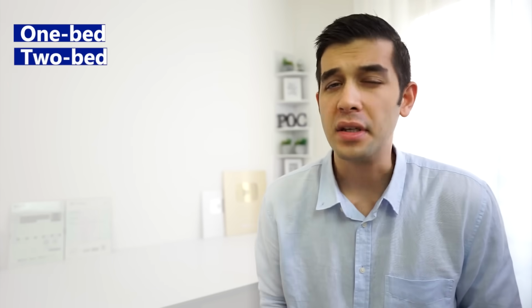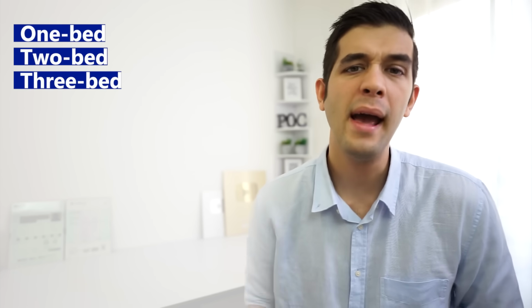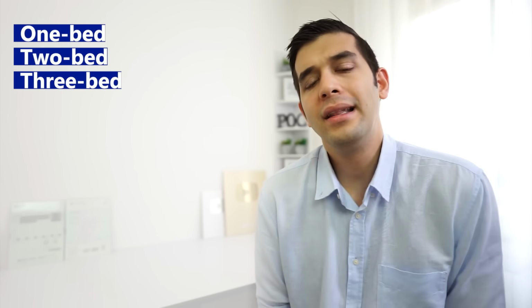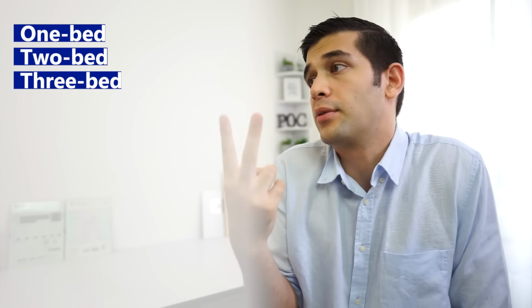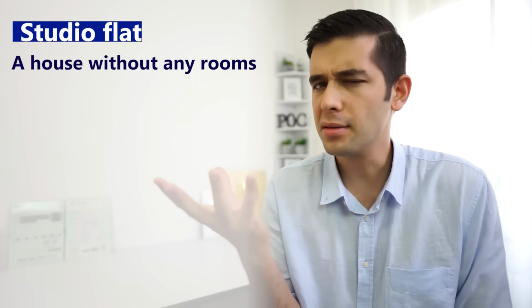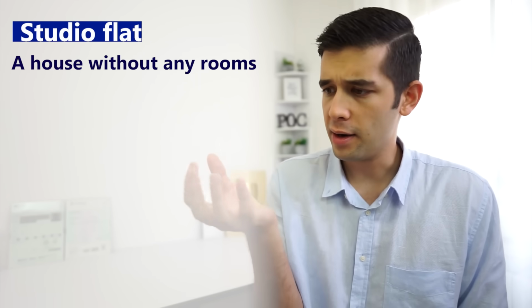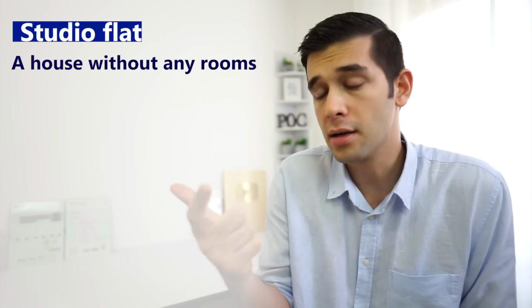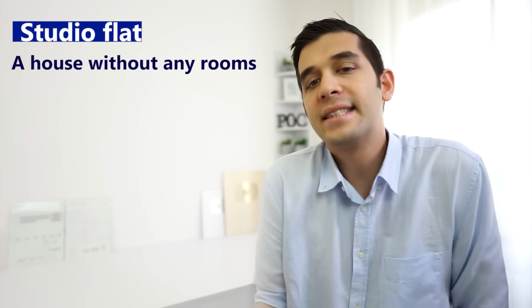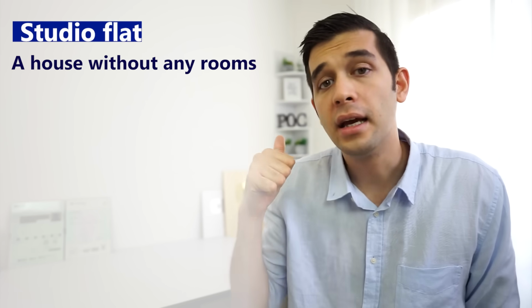Jack also talked about 2-bedroom apartments or a 2-bedroom house. What are different types of houses regarding the number of bedrooms? Well, a house can have 1 bedroom, 2 bedrooms, 3 bedrooms, 4 bedrooms, who knows, 10 bedrooms. But if a house doesn't have a bedroom, that is a studio flat. A studio flat, or generally a studio, is a house without any rooms. It's just one room where your bed is located, the kitchen is there, the bathroom is there, everything is there. So you enter the house and there is only one room. As a student, I used to stay in a studio flat.